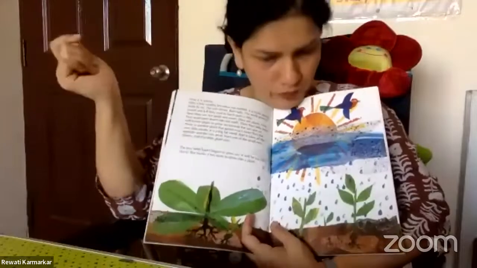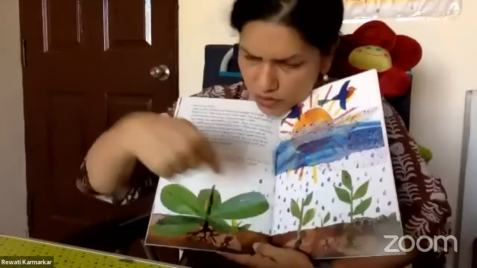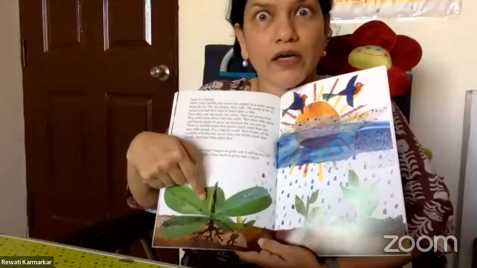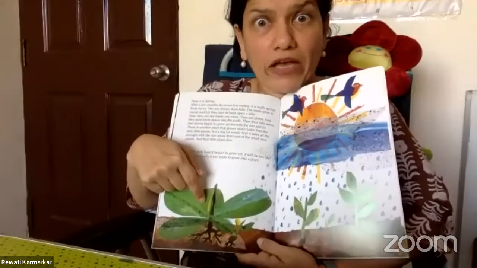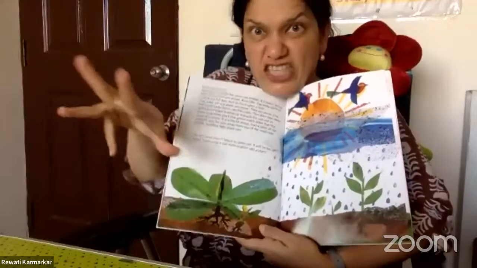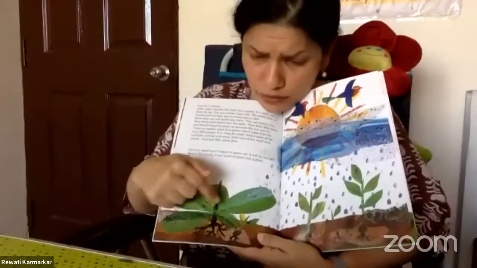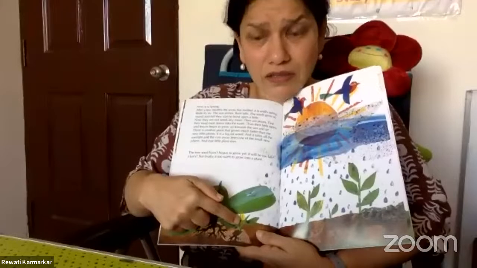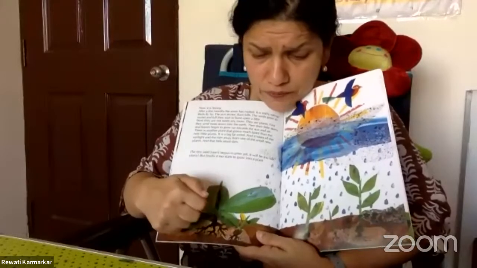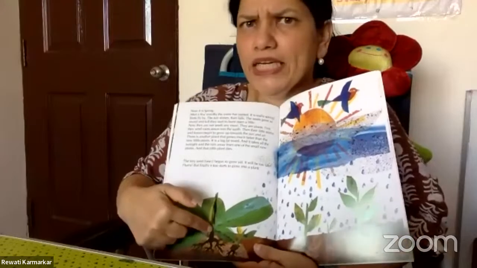Let's see. Oops, I said this is the plant, no? 1, 2, 3, 4. What is this plant here? So big, so fat. And look at the plant's roots. Spreading and spreading so fast. Look at this poor plant. He's our seed plant, no? Yeah. But this plant is a weed.